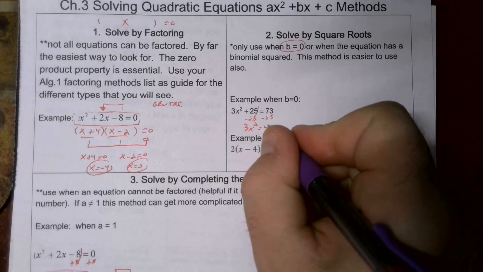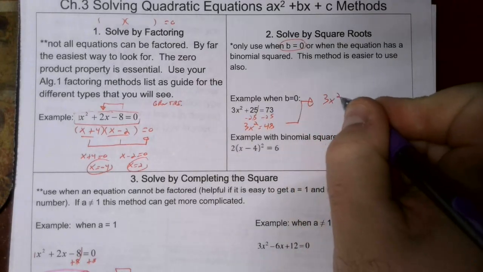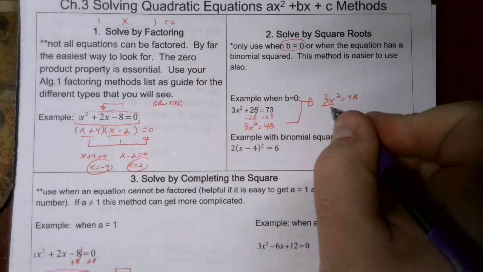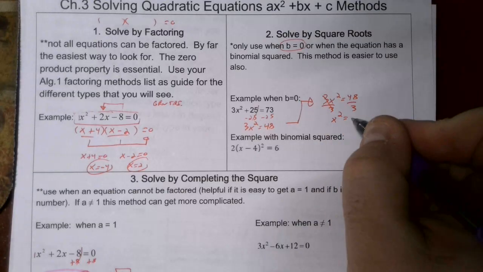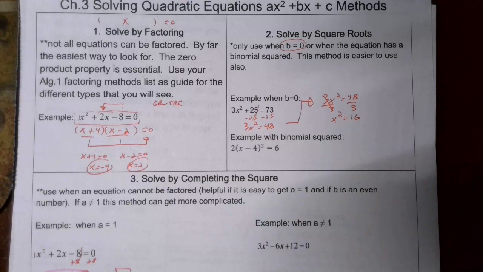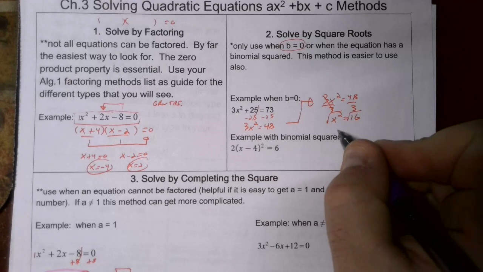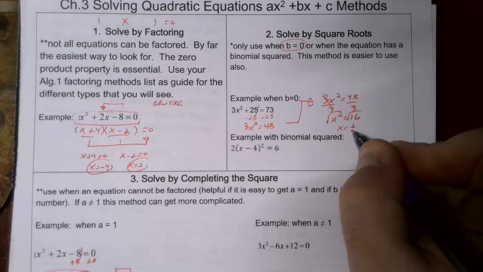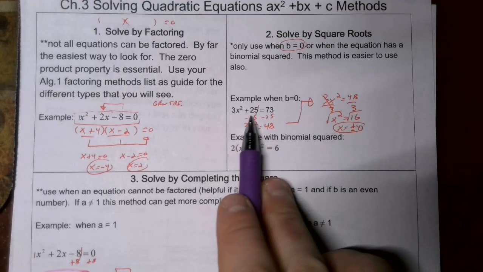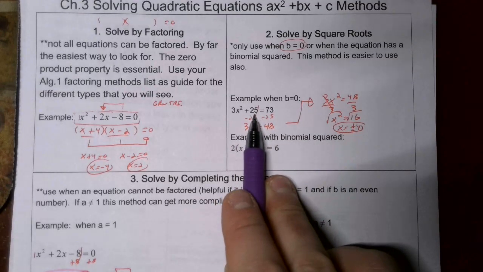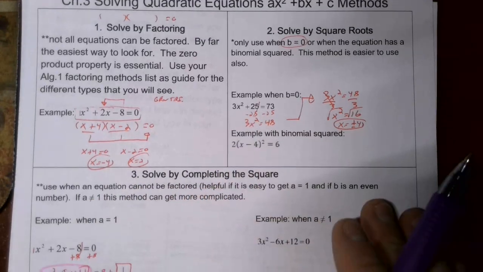So notice I get 48. 3x squared would equal 48. Divide by 3 to get x squared equals 16. Notice the next step would be to square root both sides to get x equals plus or minus 4. So I could even square root in this type of problem because there's no bx term. There's no single bx value. So I can just isolate.